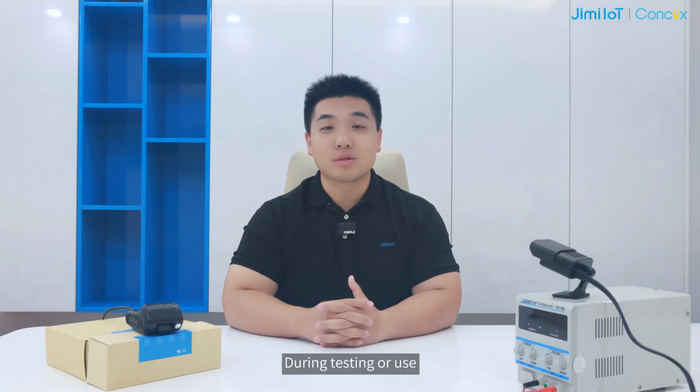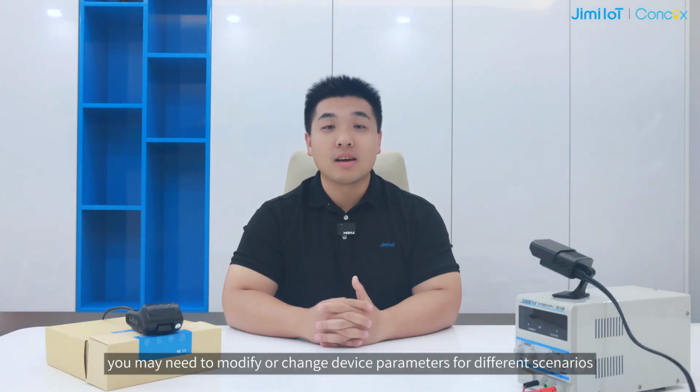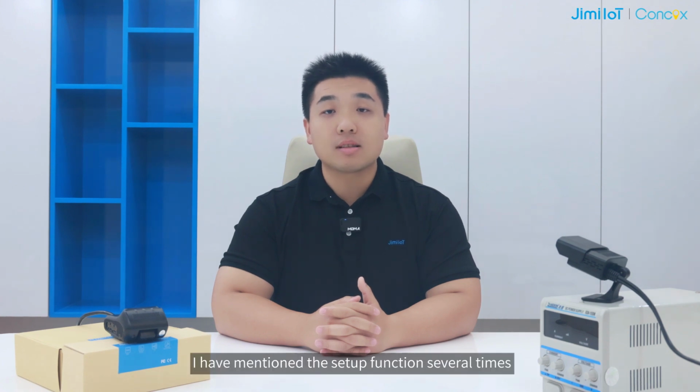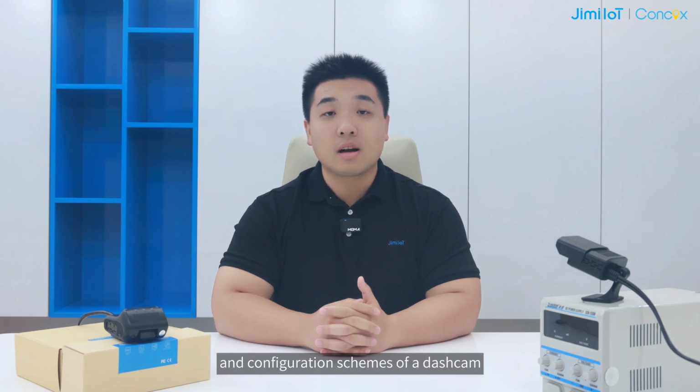During testing or use, you may need to modify or change device parameters for different scenarios. The Settings Center of WiFiKit can meet your requirements. In previous sections, I have mentioned the setup function several times. It is a quick way to understand supported functions and configuration schemes of a dashcam. Now, let me show you how to do that.